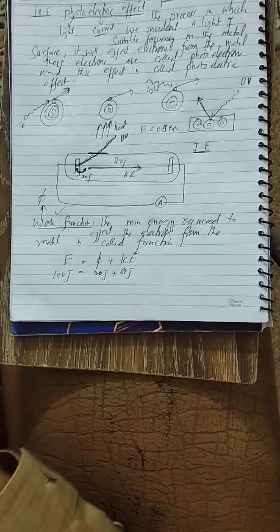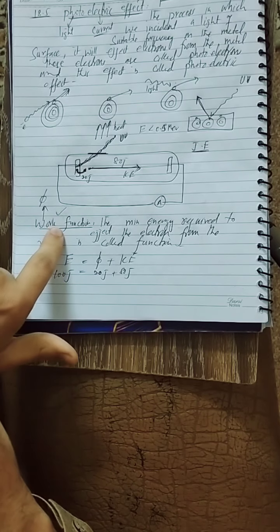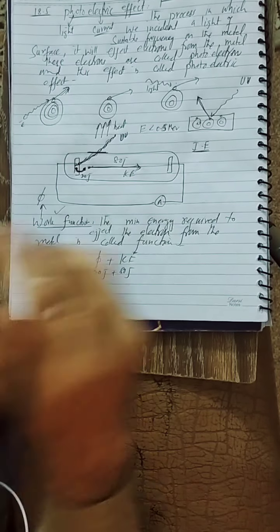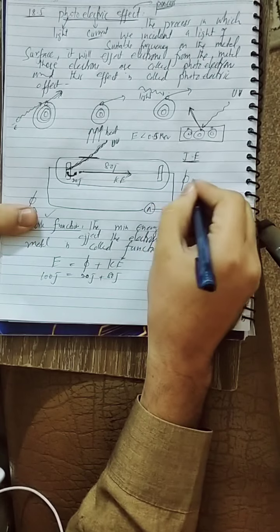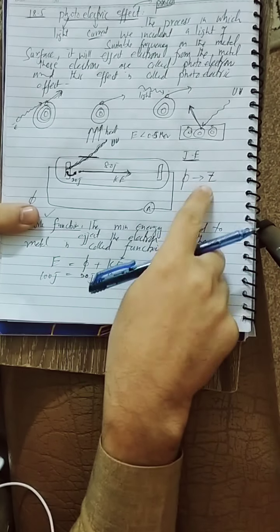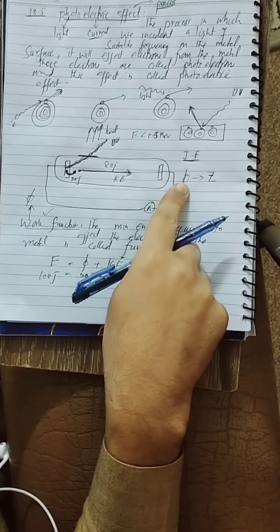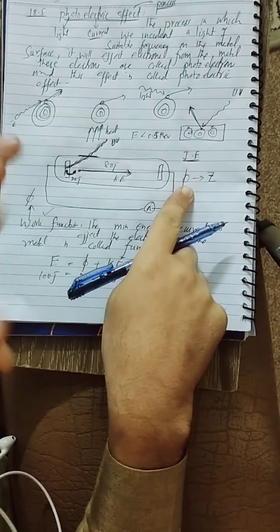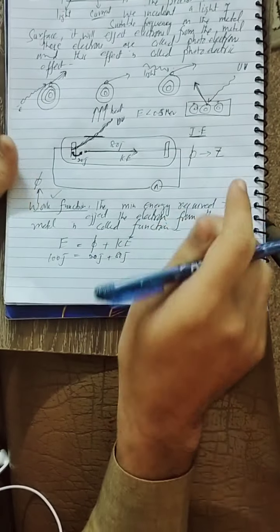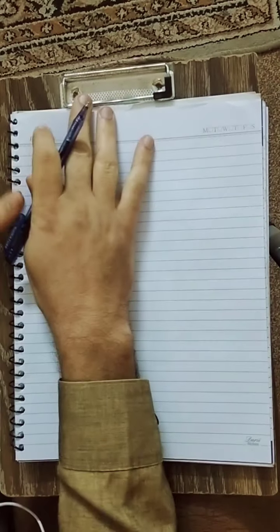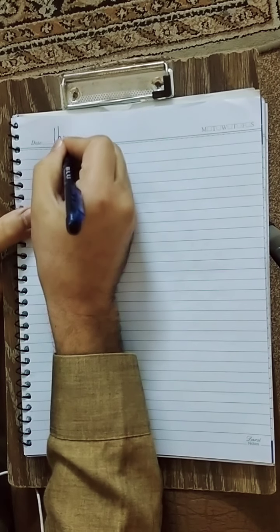Remember, the work function is constant for a material, meaning it depends upon the nature of the material. Work function depends upon Z, the atomic number. If the atomic number of the material is high, the work function will be greater. If the nature of the material changes, the work function will change. So why are we using metal? Because the work function of metals is very small, meaning we can eject the electron from metals with small energy. Another thing is threshold frequency.